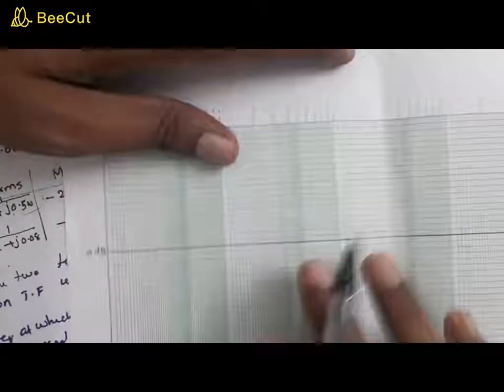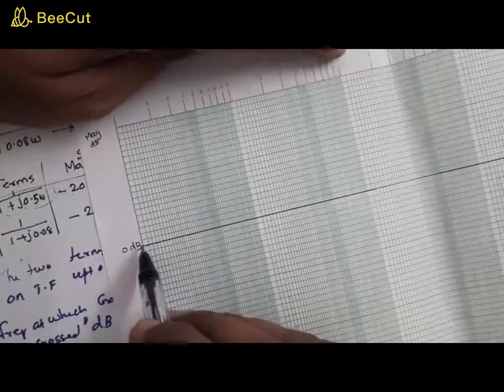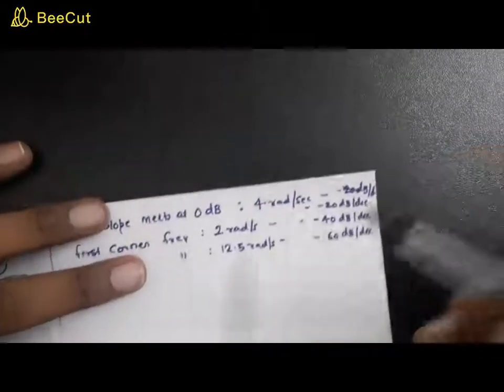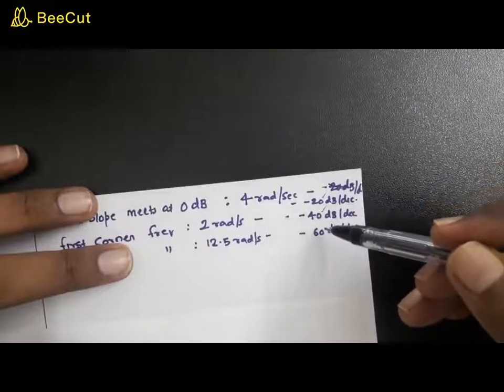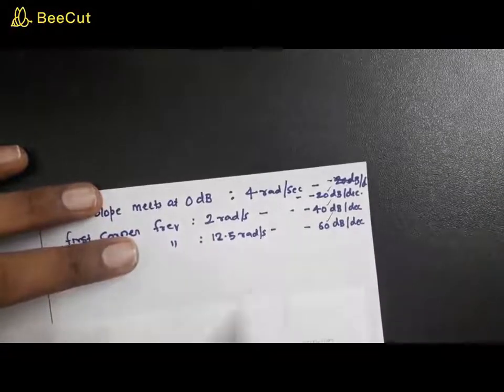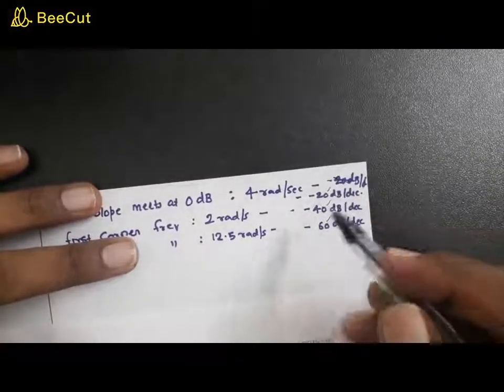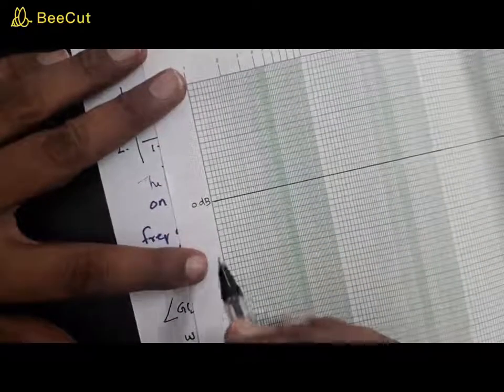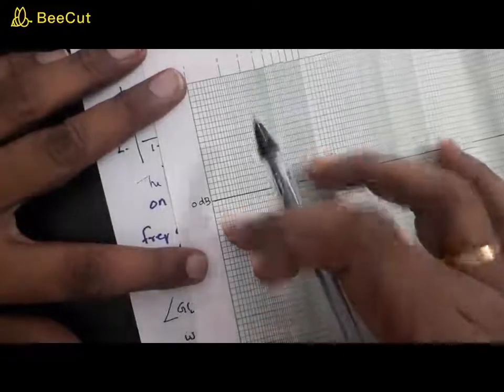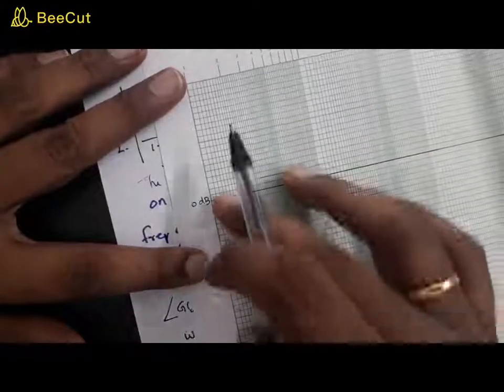So you don't need any conversions. Anyway, this is your 0 dB. Now if this is your 0 dB, we have seen in the requirement we need to represent minus 20 dB, minus 40 dB and minus 60 dB. So here we can see a negative slope. That means we will need more of the negative side along with the negative slope.